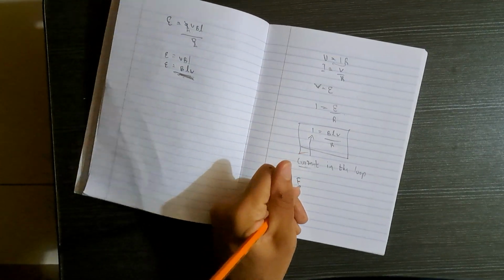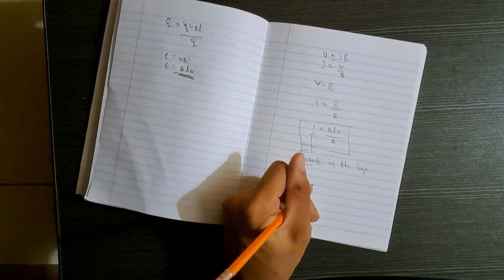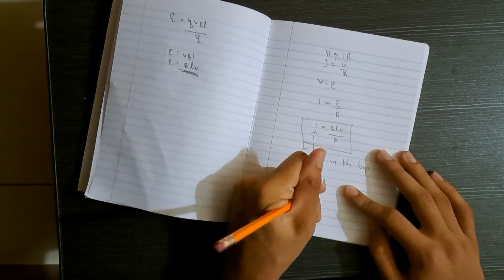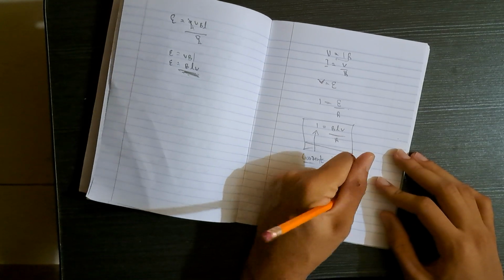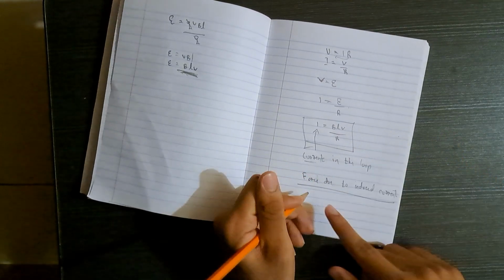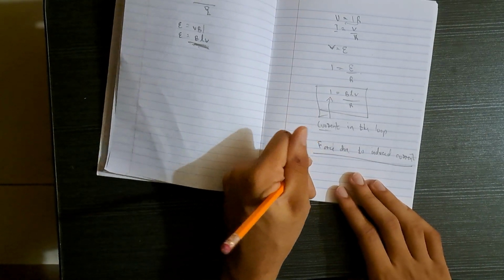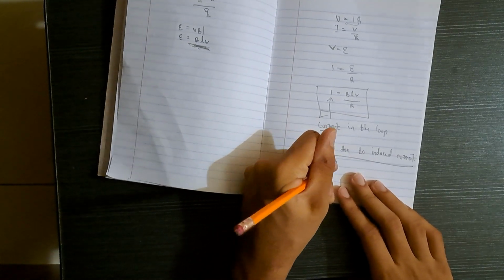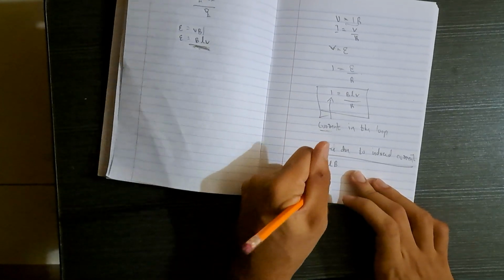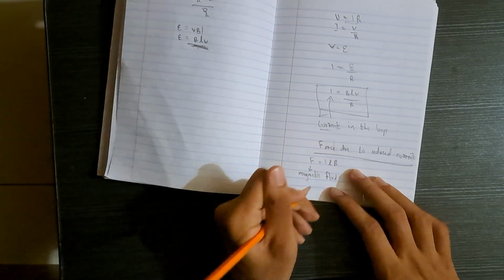So now, what will be the force due to this induced current? What is force? Force is equal to ILB. This is force due to the magnetic field. Why are we learning about the magnetic field?